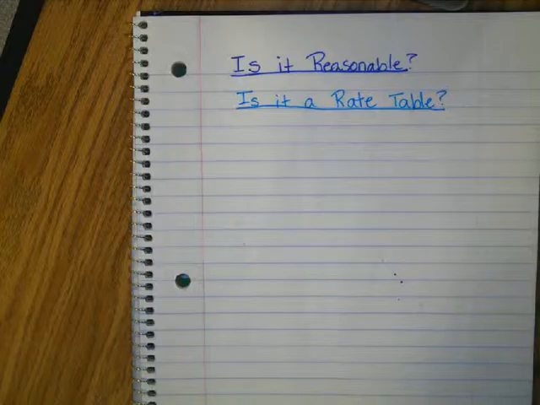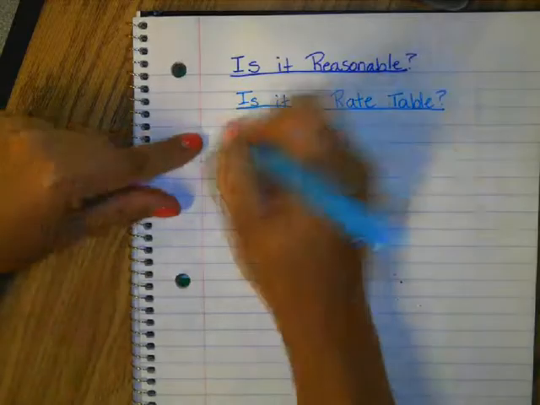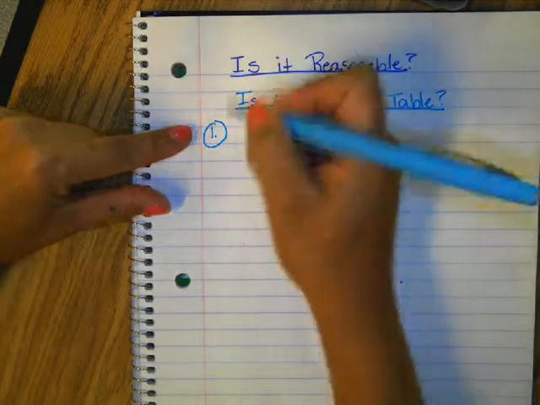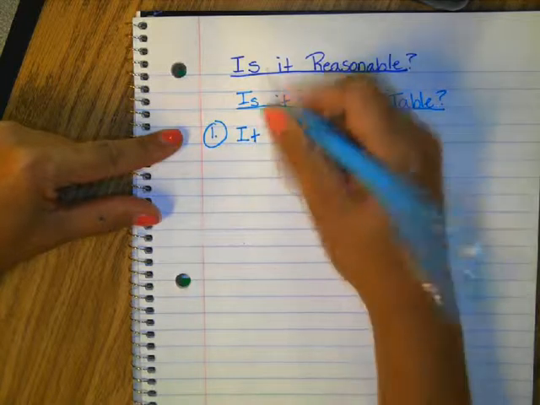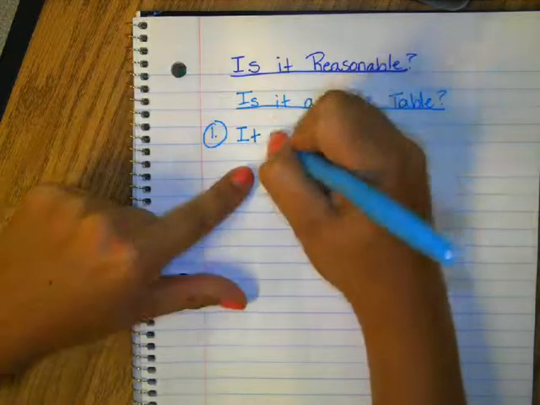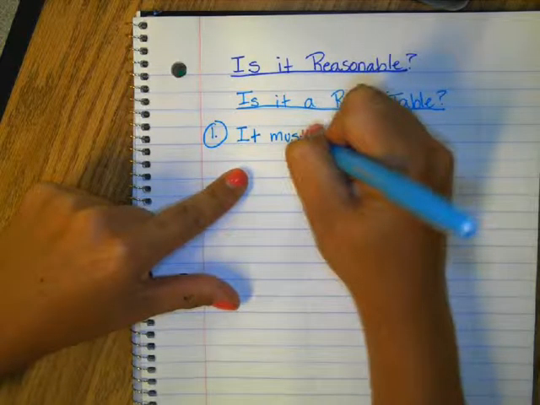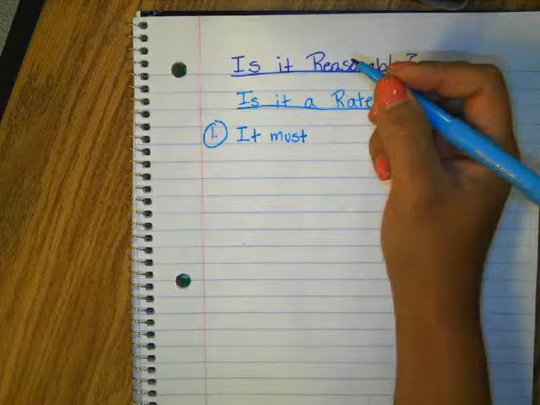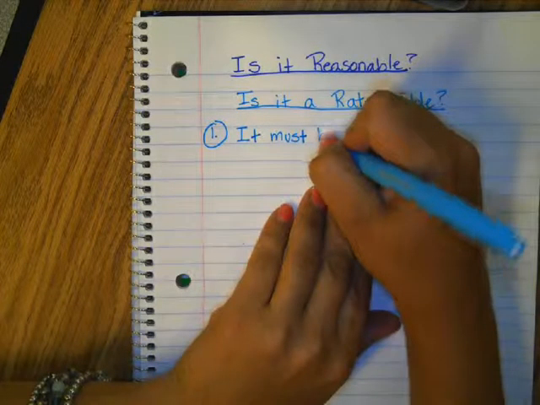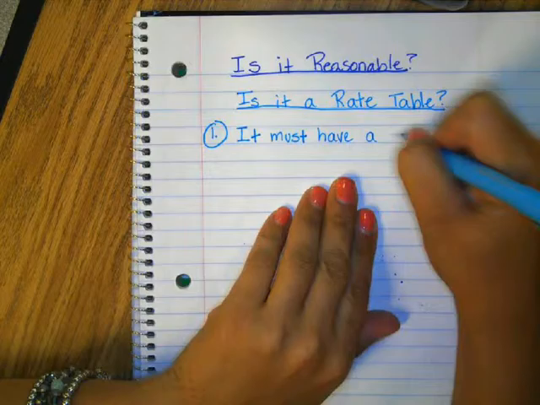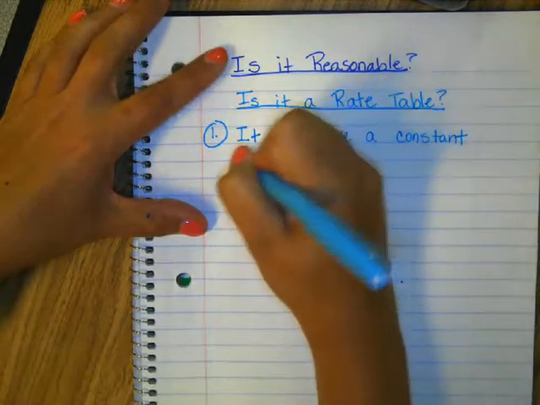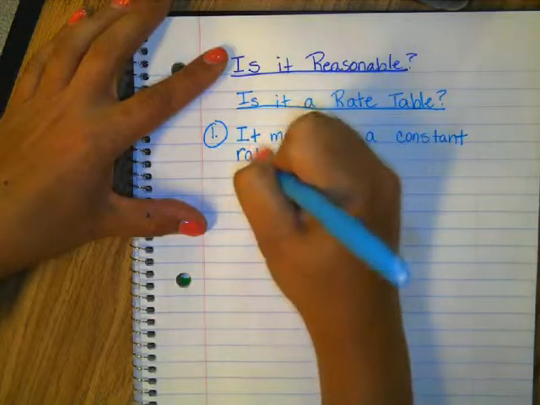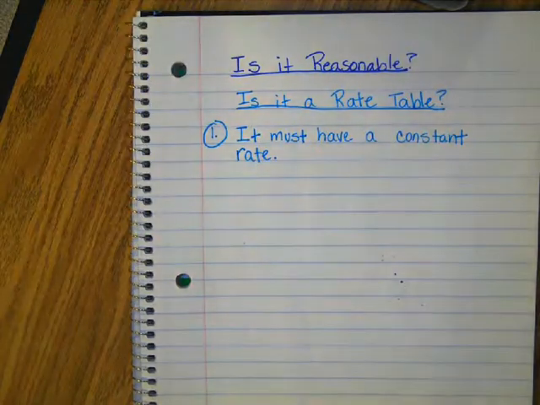Yeah, Haley. Yes. So the first thing I want you to write down, number one, it must have a constant increase, actually. Or, well, I guess it could be a decrease. So it must have a constant rate. Write that down. Must have a constant rate. Okay. What does it mean to have a constant rate?